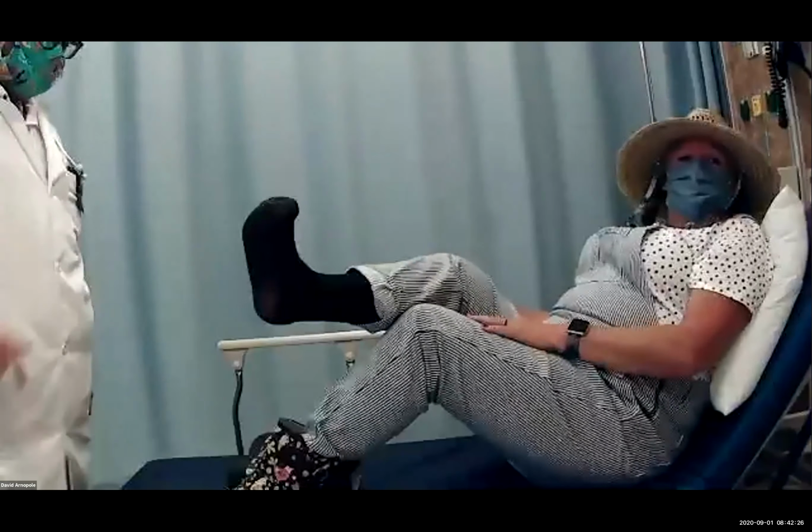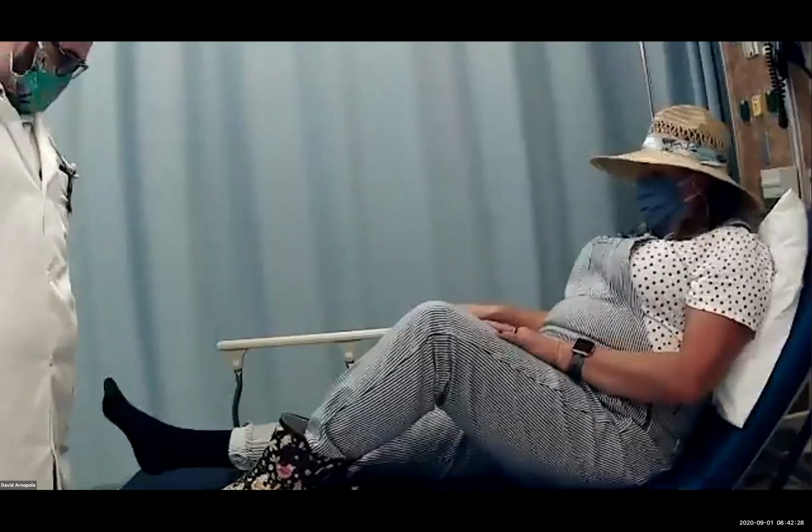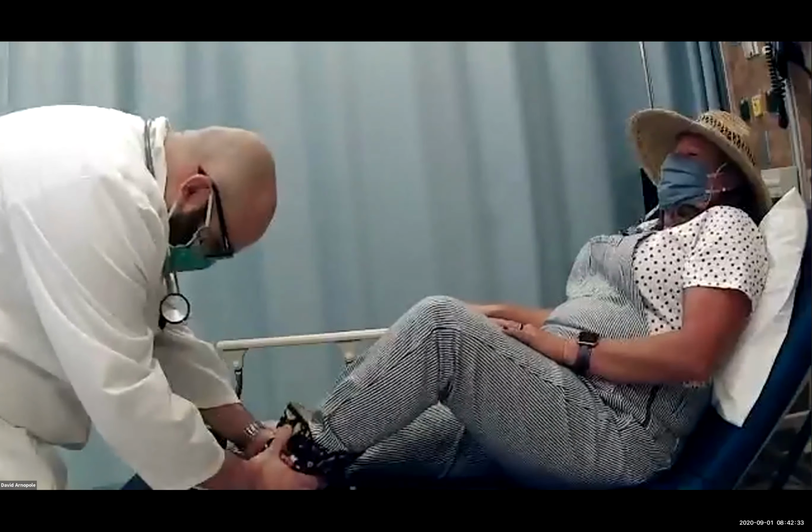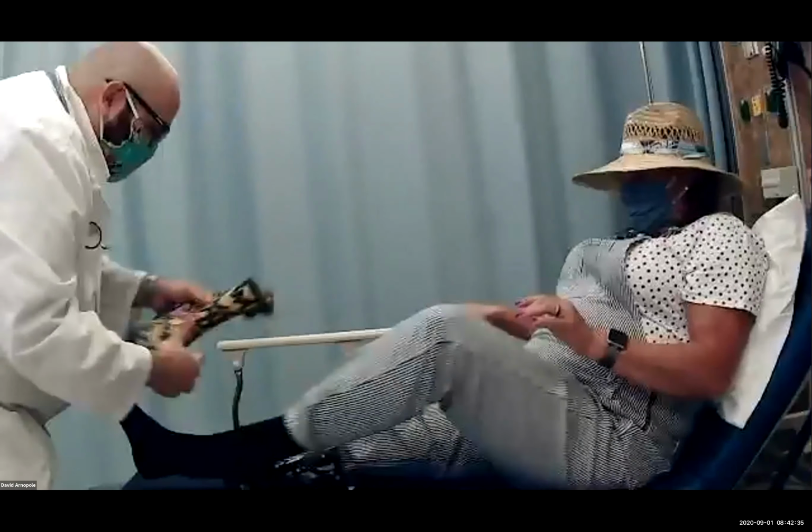See my socks? They're blue. They're blue socks. Well, okay. Are you sure those are blue? No. Oh, okay. Let's take a look at this one. I'm going to take a look at both these.